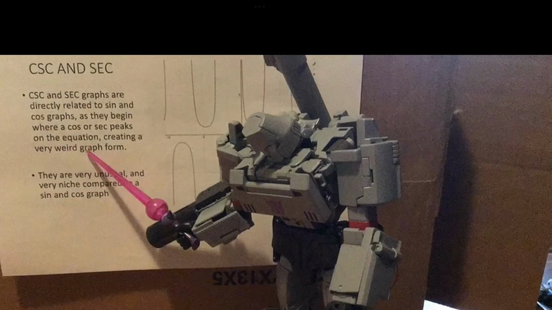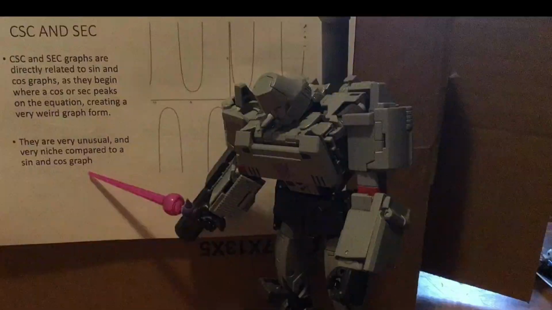Cosecant and secant graphs are directly related to sine and cosine graphs as they begin where those graphs peak overall, creating this very unusual graph. They're very niche, so they're not super common.